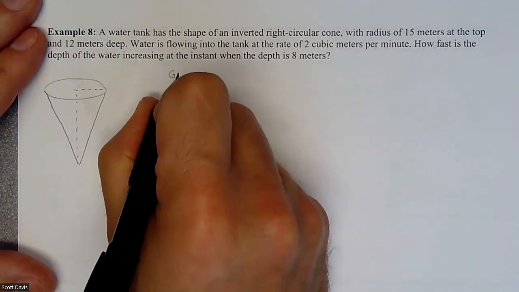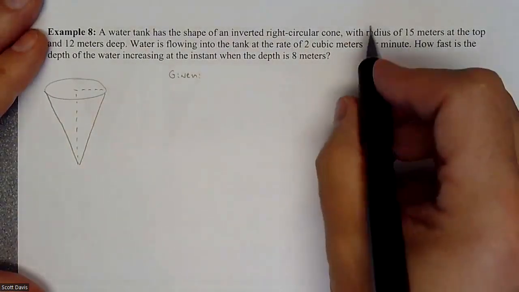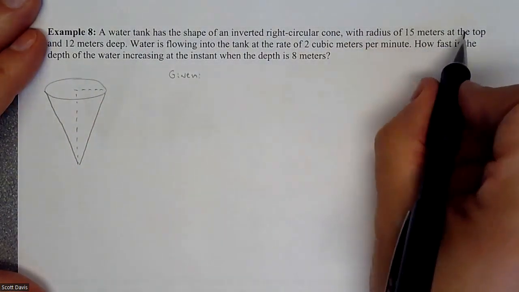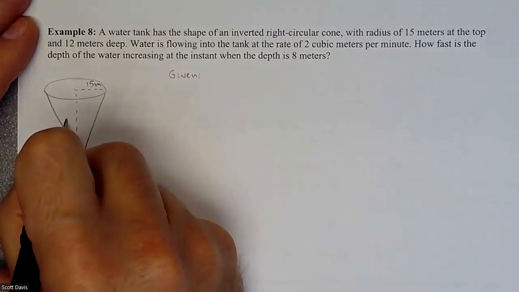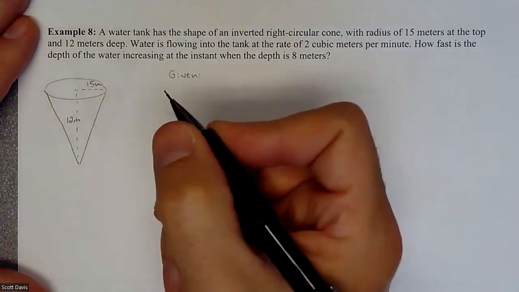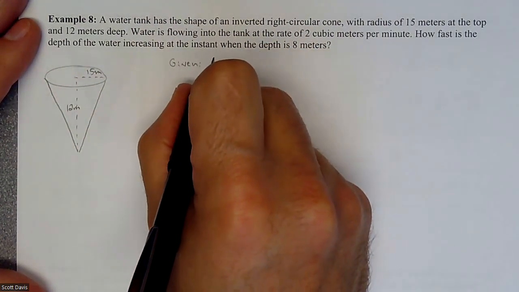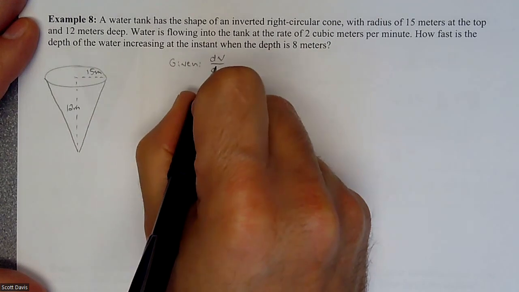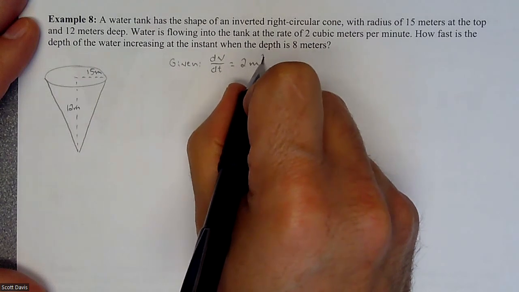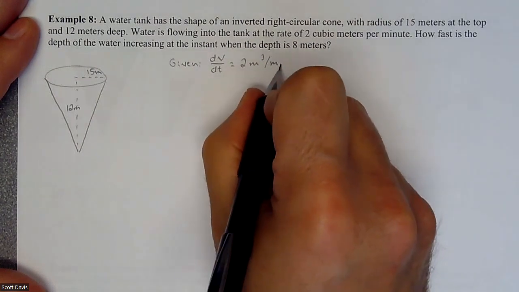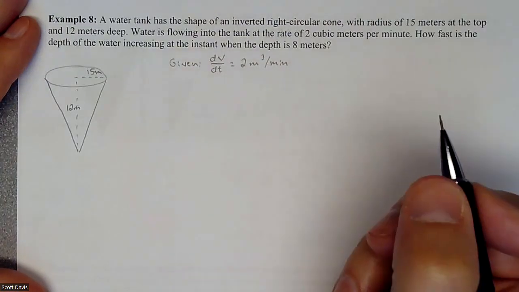So we are given that the water tank has a radius of 15 meters at the top and is 12 meters deep. So clearly my picture is not to scale. Water is flowing into the tank at a rate, so we are given the rate at which the volume is changing: dV/dt is 2 cubic meters per minute. We're pouring water in, so our volume is increasing, so we'll leave it as a positive.